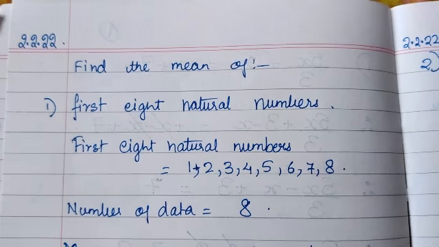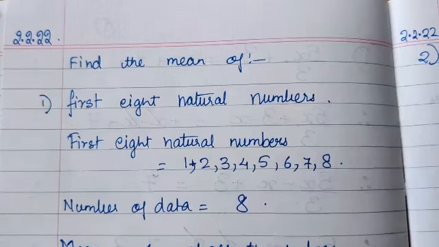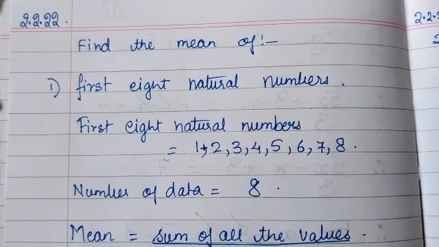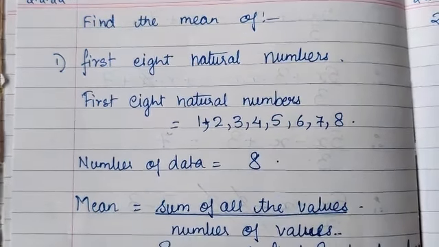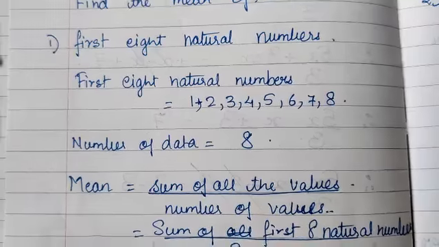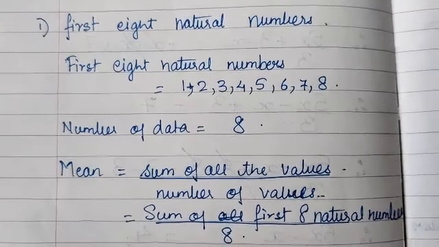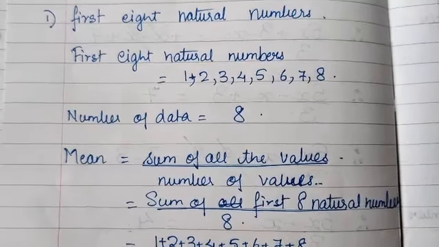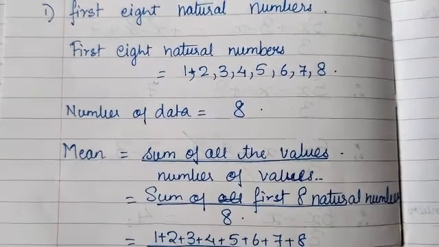We are asked to find the mean. The question is: find the mean of the first 8 natural numbers. First 8 natural numbers, we need to list them down. Natural numbers start with 1, and you need to calculate how many numbers there are. From 1 to 8, we know that the number of data is 8.